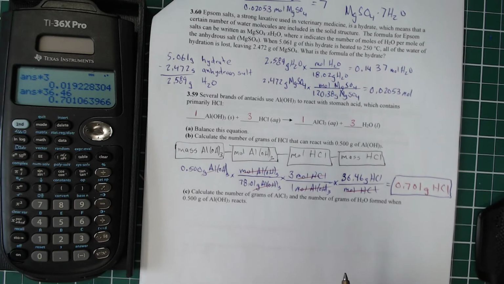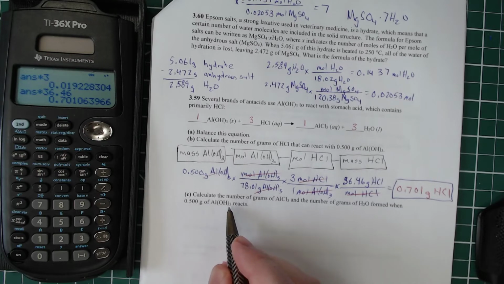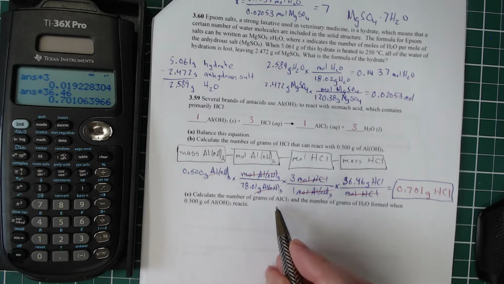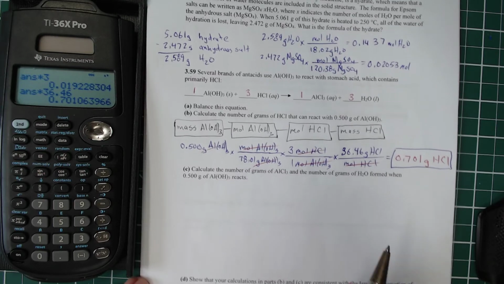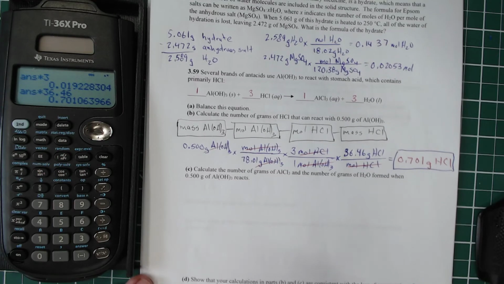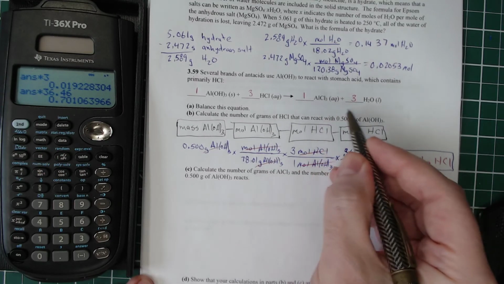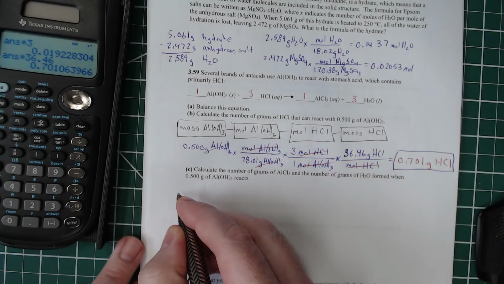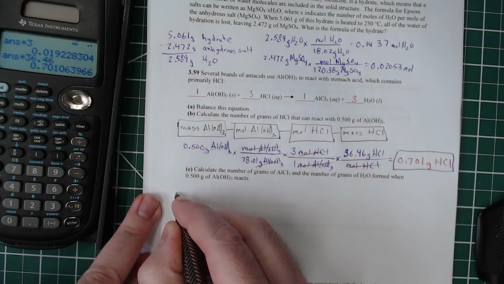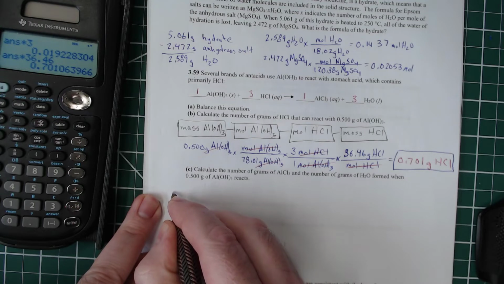We're going to do a very similar calculation for these next two. So calculate the number of grams of aluminum chloride and the number of grams of H2O. So we're going to calculate the two products. I'm going to go ahead and write out the roadmap for each of these.